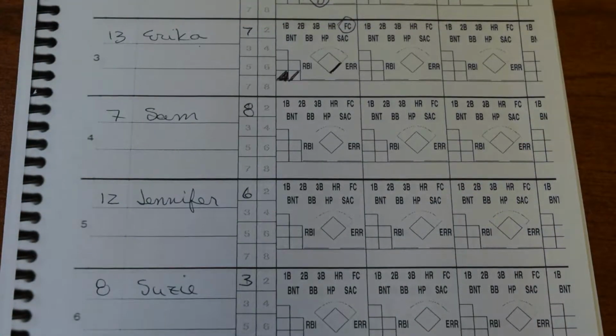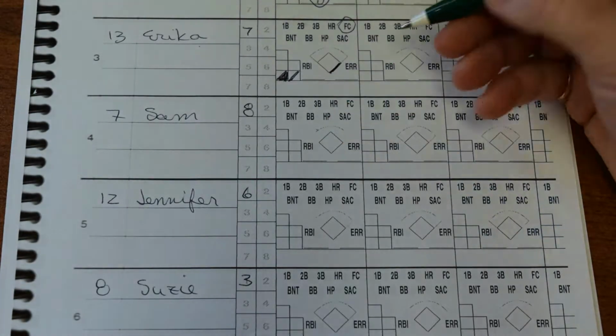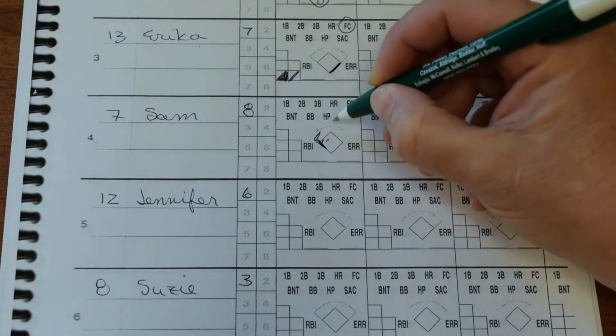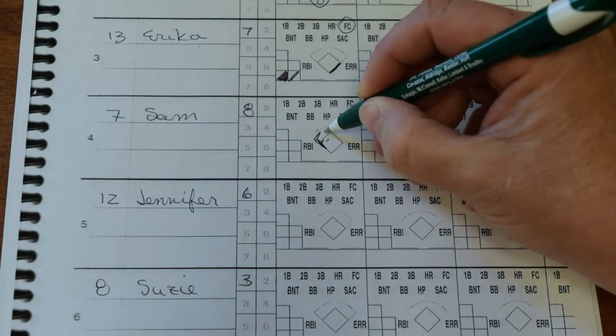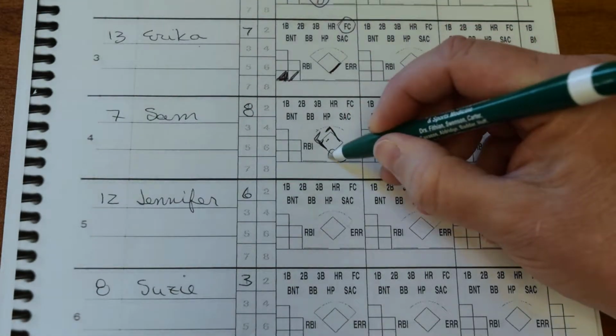Okay, now Sam's up. She hits the ball into left field, and it's caught by the left fielder. So that would be F for fly ball. She hit it to left field, which is 7, and that's the third out.